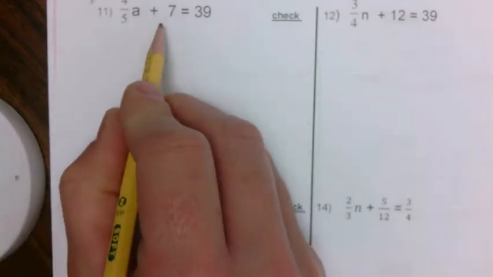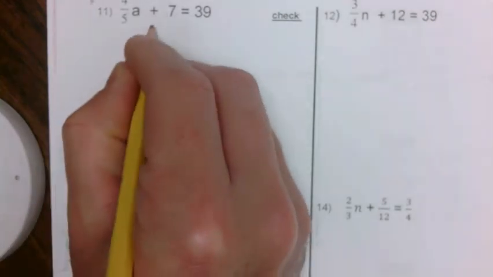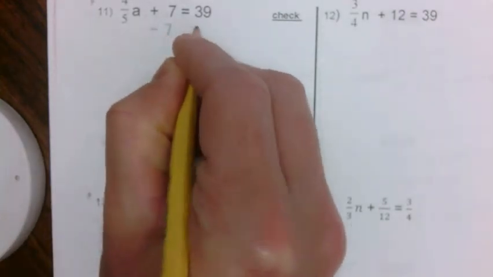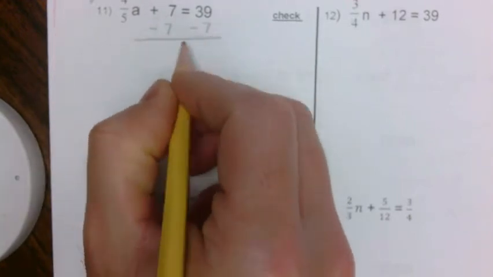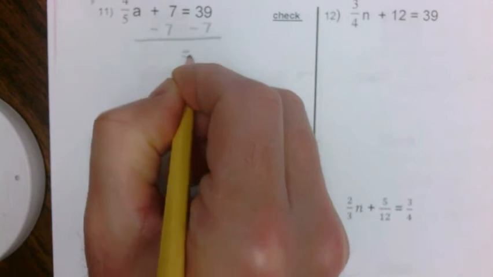Okay, so the way that we make a zero pair with a +7 is by subtracting 7, and I need to make sure that I do that on both sides to make my equation balanced. Bring the equal sign straight down.